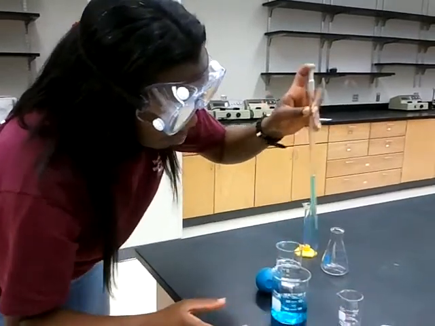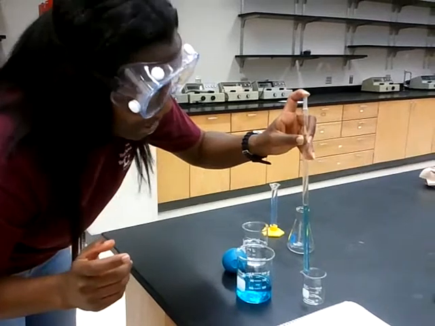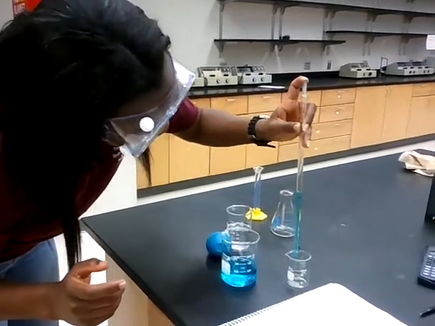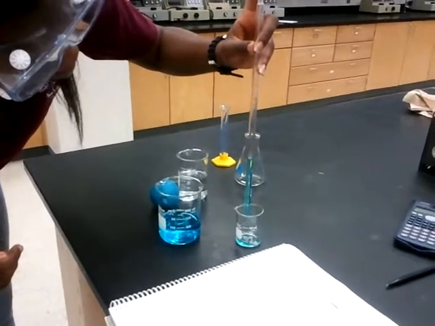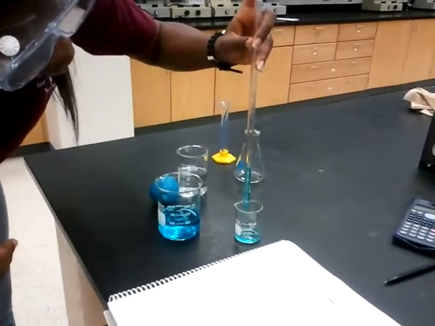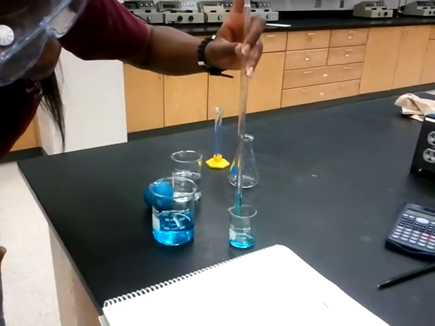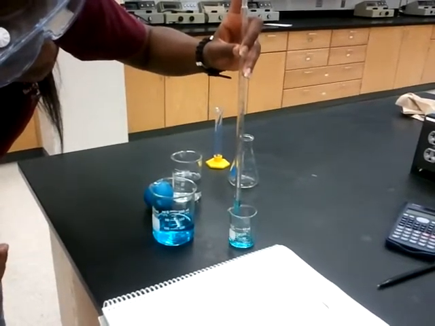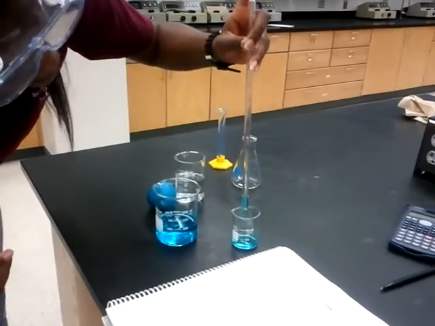And then we'll take that into our receiving vessel. We'll be sure to stop at 100, which will be your 10 mark since we're measuring 10 milliliters.